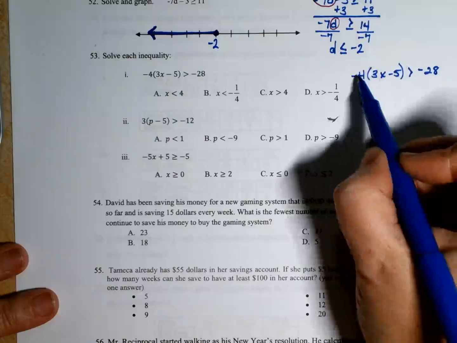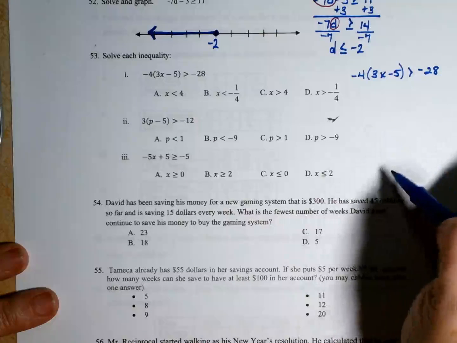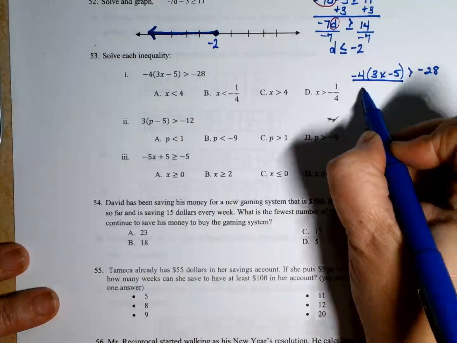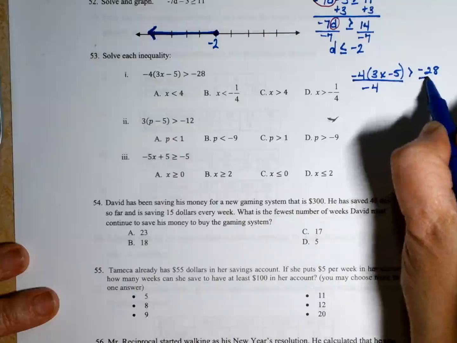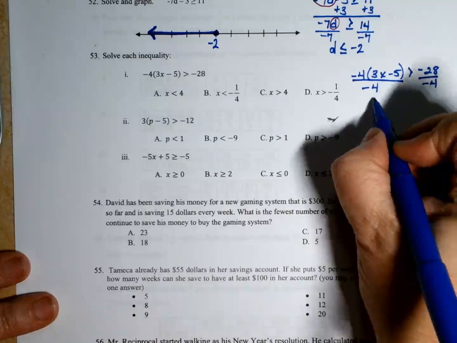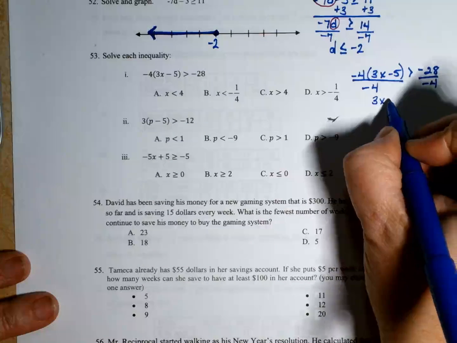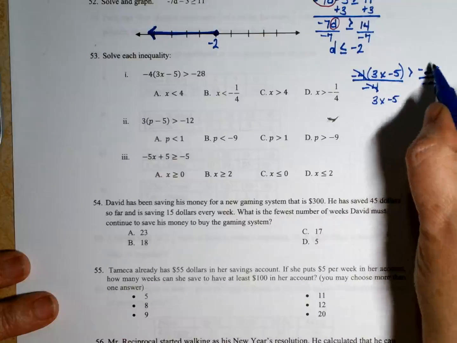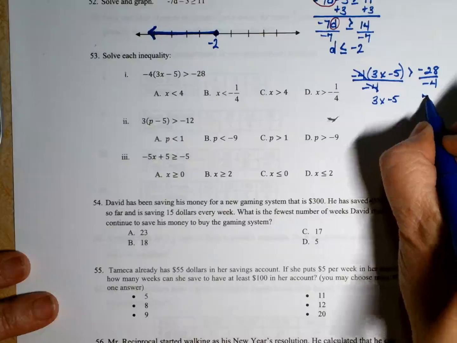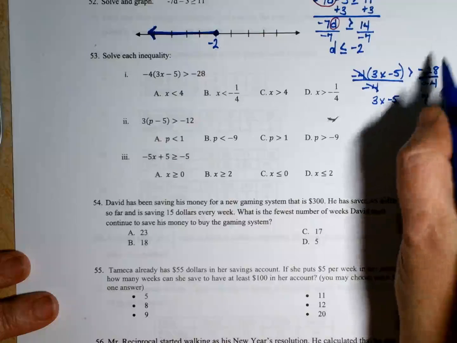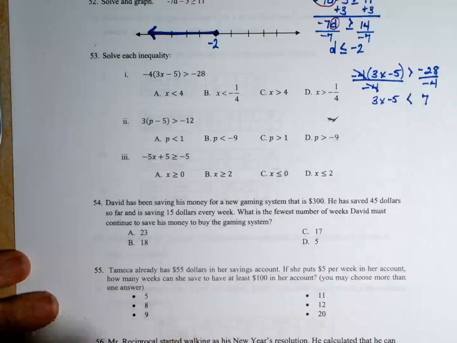So instead of distributing and then having to divide by negative 4 later, I'm going to go ahead and divide this side by negative 4 and divide this side by negative 4. And when I do that, I wind up with 3x minus 5 because these cancel each other out. And on this side, I wind up with positive 7. But because I divided with a negative across the inequality sign, I have to flip my sign.